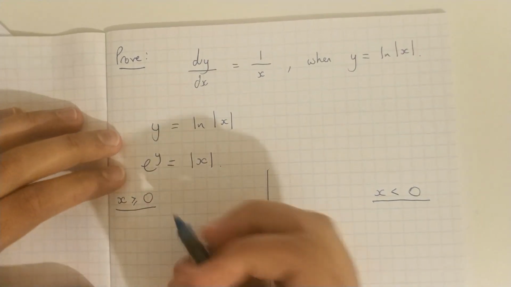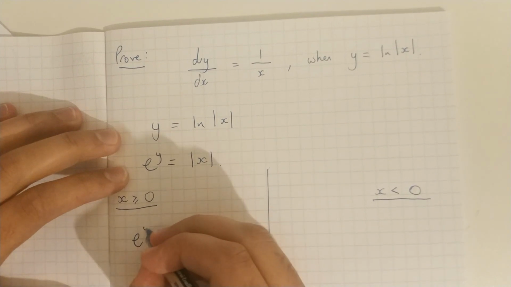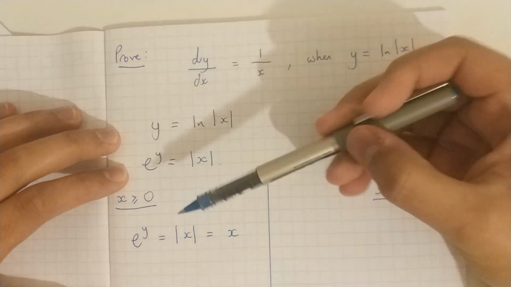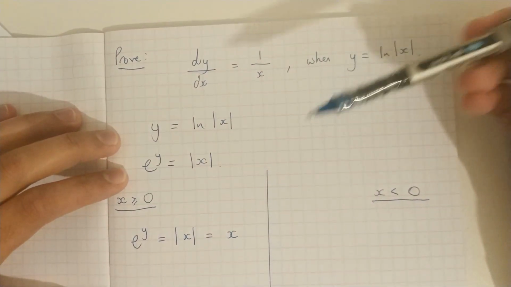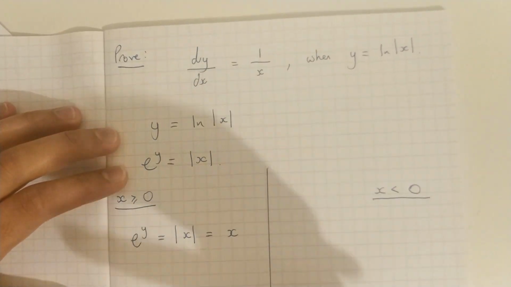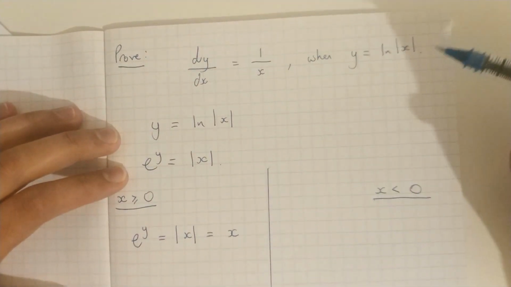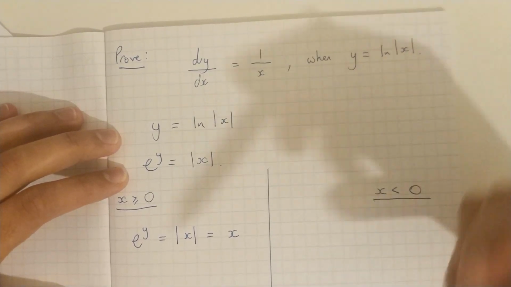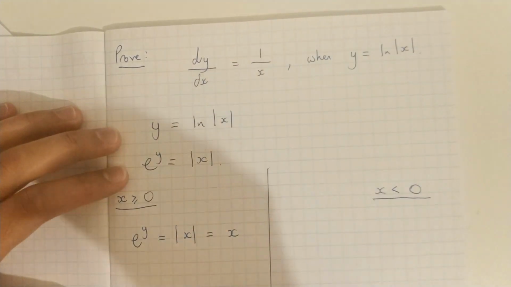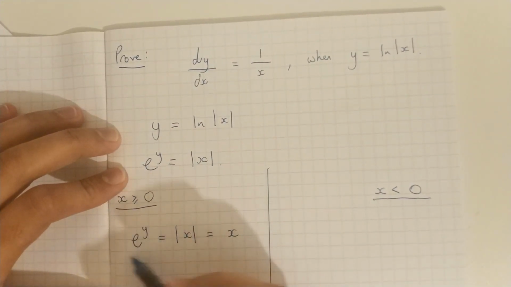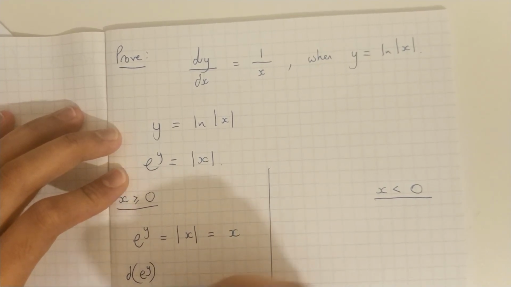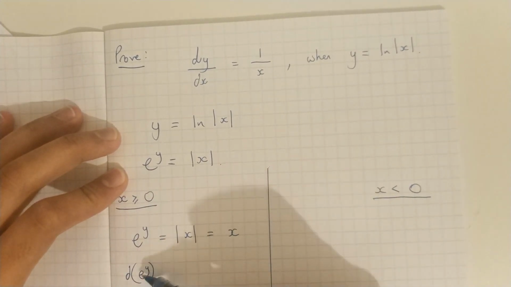When x is positive, we know that e to the y is equal to mod x, and that's obviously just going to be x. If you remember, we said that when x is positive, modulus of x is simply x. What I'm going to do then is differentiate both sides with respect to y. I know the common thing to do is differentiate with respect to x, but this time we're going to differentiate with respect to y, and that's part of the trick to this proof. If I differentiate e to the y with respect to y, that is of course just e to the y.